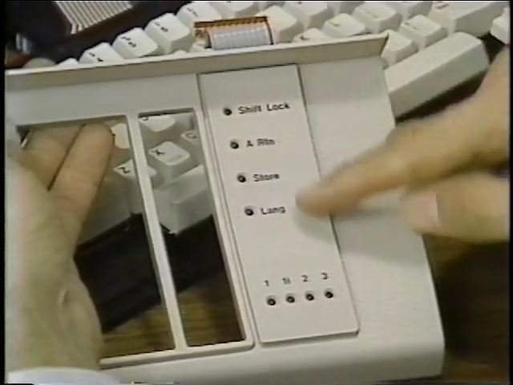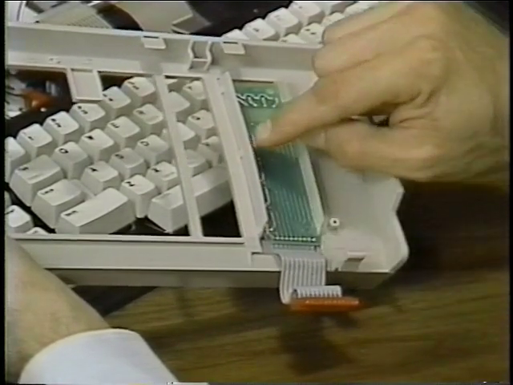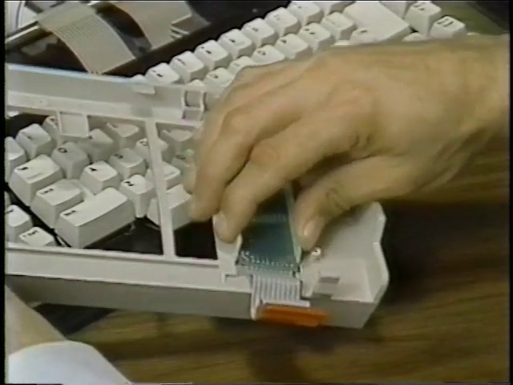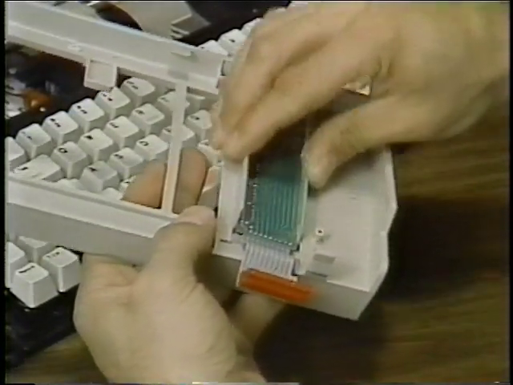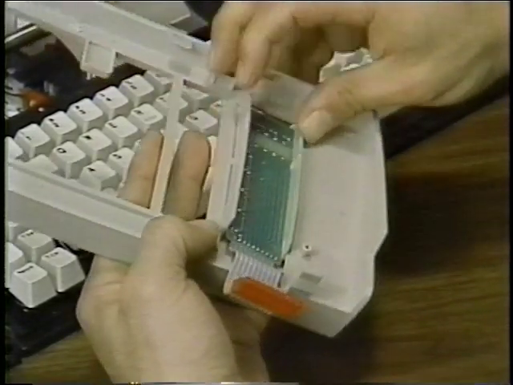Let's remove the indicator panel from the keyboard cover. The indicator panel snaps into the keyboard cover. To remove it, carefully squeeze one side of the plastic mounting bracket and push it through the top of the keyboard cover. Then push the other side of the indicator panel through the cover.